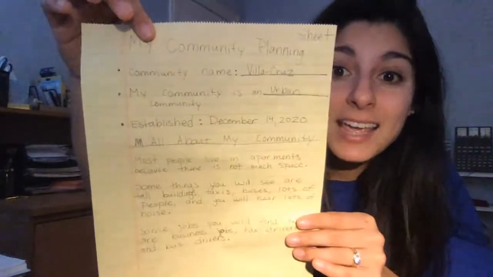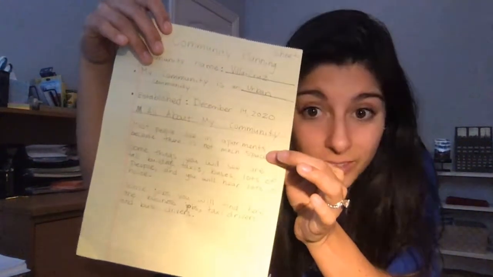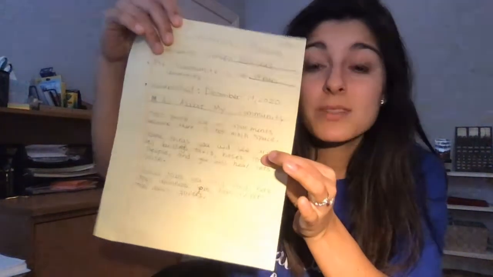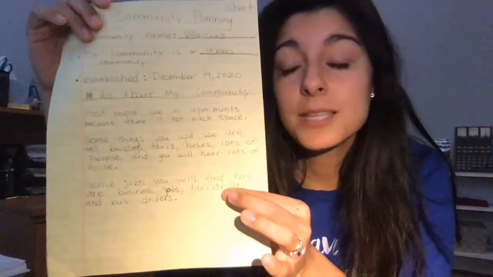On Monday, you guys made your planning sheet, right? Where you decided your community name, what kind of community you're going to have, when it was established, and then you thought about where people live in your community, what are some things that you see when you're in your community, and jobs that people will have. It is super important that you look back and see what you wrote yesterday. Why? Because you're going to use this information to make your own map.